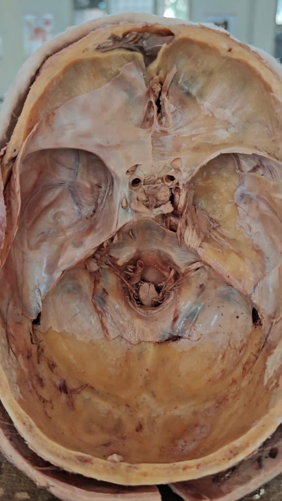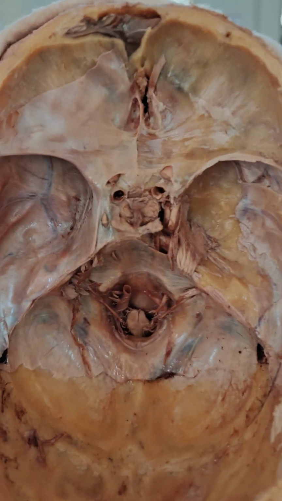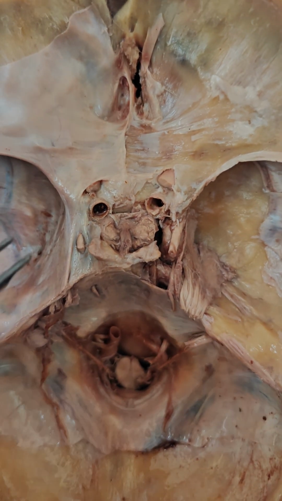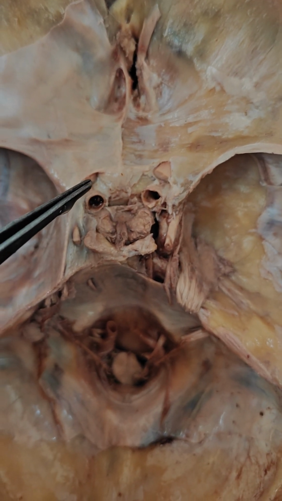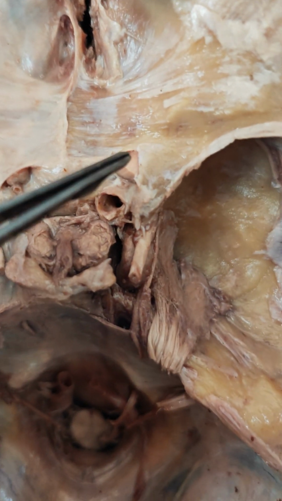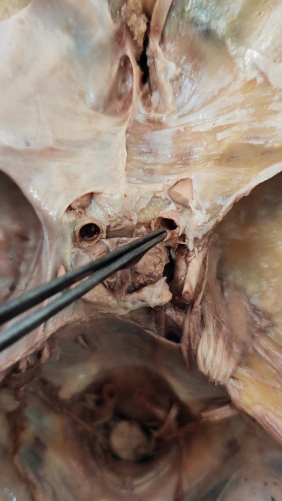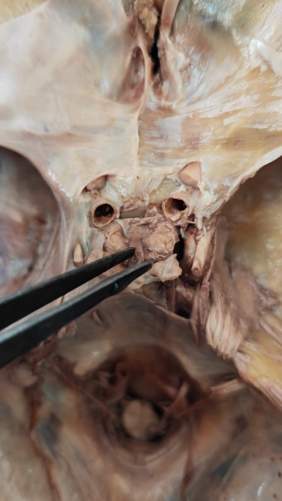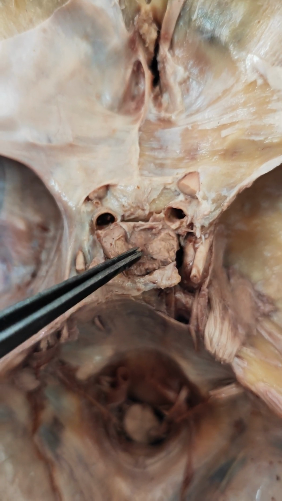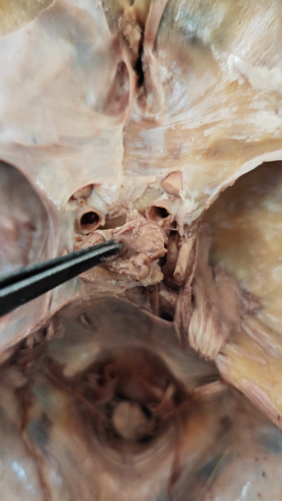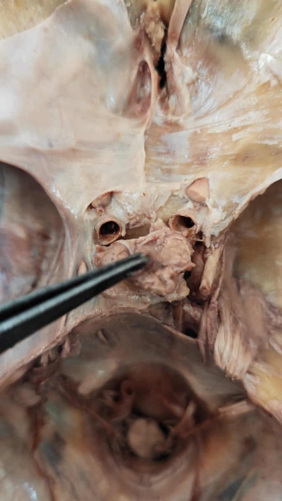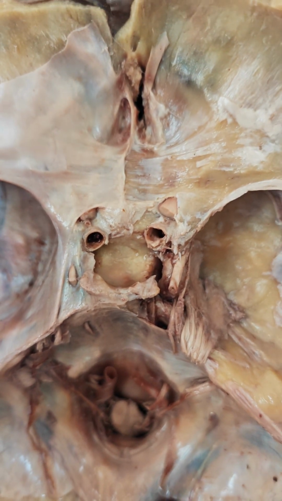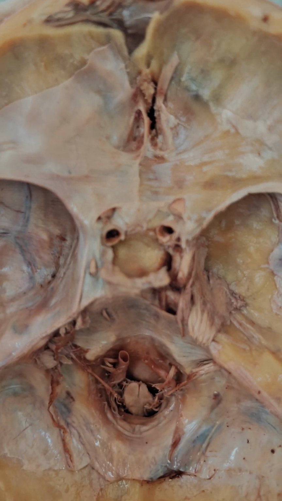Okay, so in this video you can see the structures in number 1. This is the optic nerve, this is the other optic nerve, then the internal carotid artery, this is the pituitary stalk, and if I grab it and pull, we can take out the entire pituitary gland. We can place it below. Just hold on, let me place it.